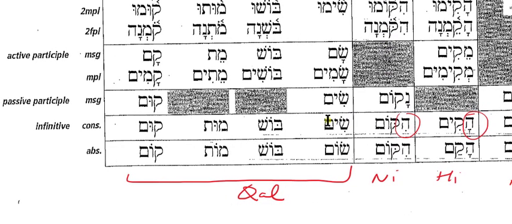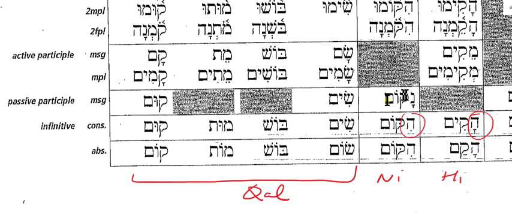For the nifal participle, there's no doubling dot here, and there's no hireq there, so it couldn't be that. And then we've got hikkom. Oh, and there's no noon here, right? Hikkom and hikkom. You see how those are identical to each other, and they happen to be the same as the imperative, right?